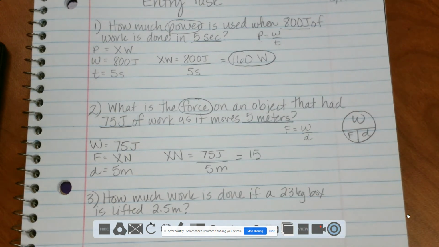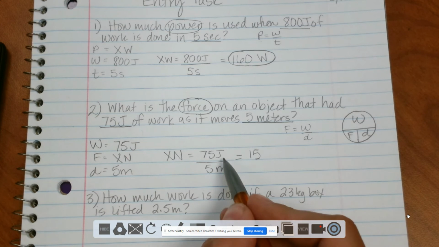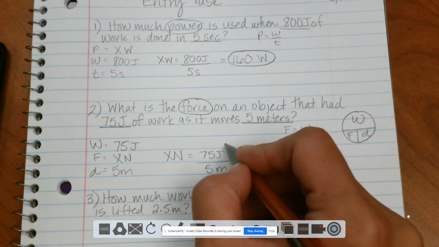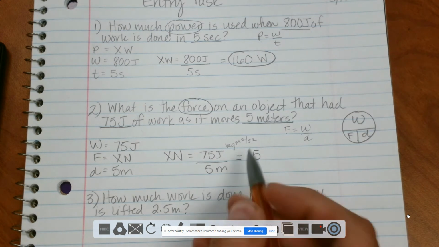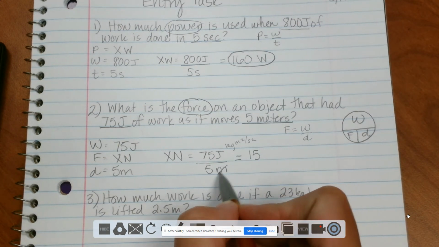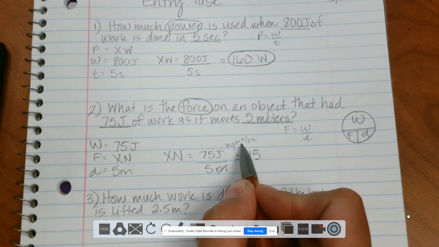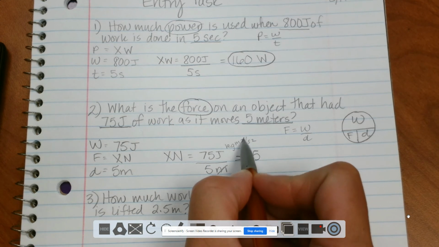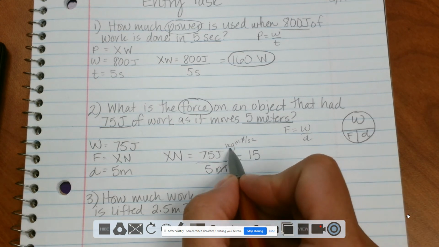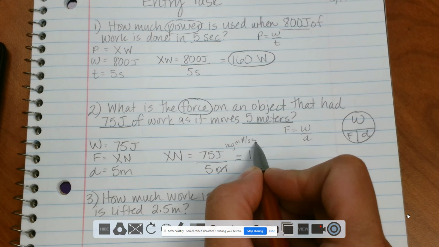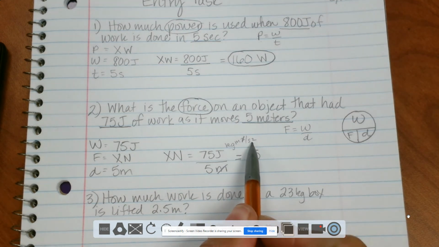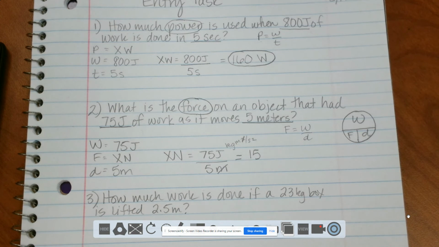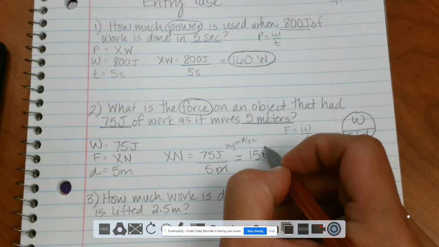And how did I get to a newton from a joules over a meter? Well, remember, a joule is a kilograms meters squared per second squared. So a meter can be canceled on the bottom. And since this is a meter squared, which means it's a meters times a meters, I can cancel the squared, which means I'm left with a kilograms meters per second squared. A kilogram is a mass, a meters per second squared is an acceleration, and a mass times acceleration is a force, which is a newton. So a kilograms meters per second squared is a newton, and that's how I got that unit.